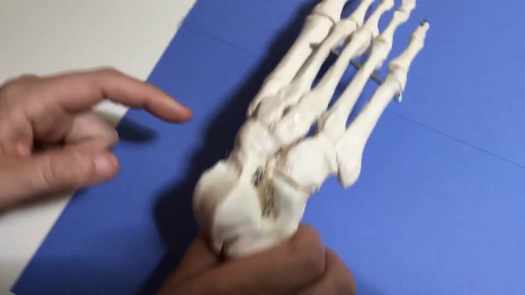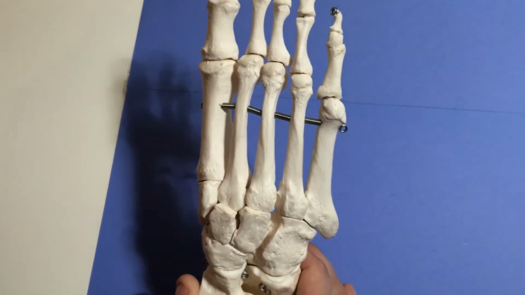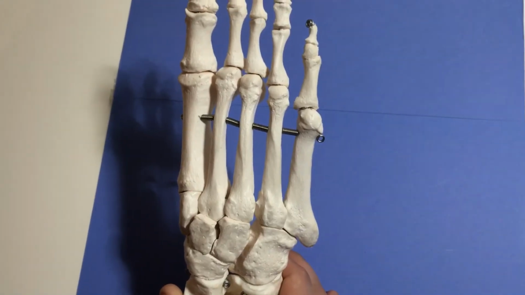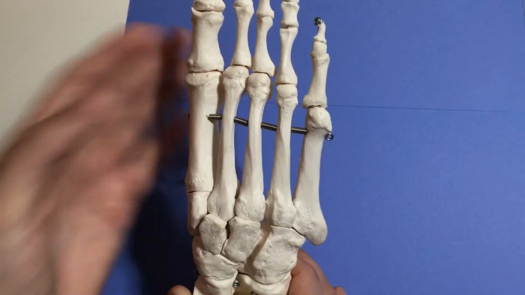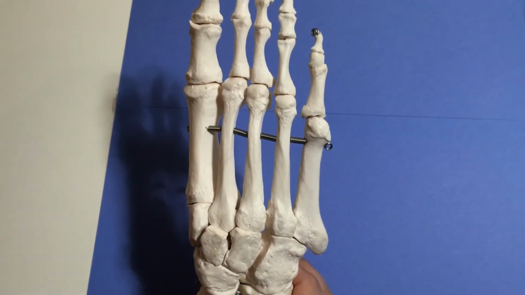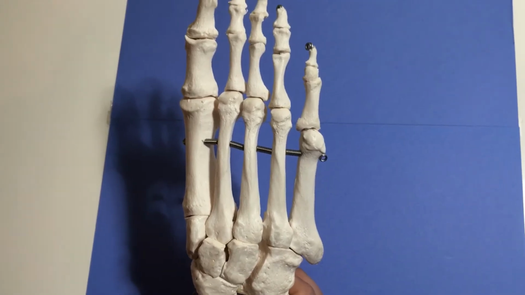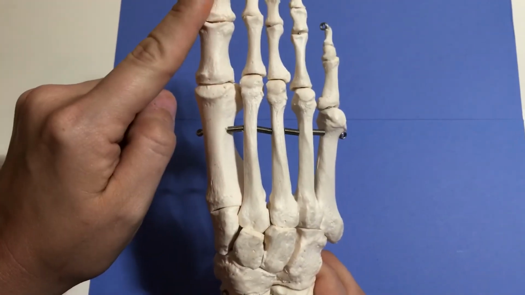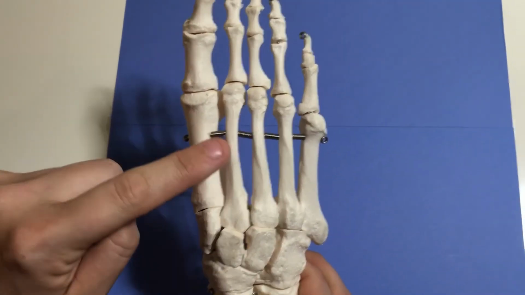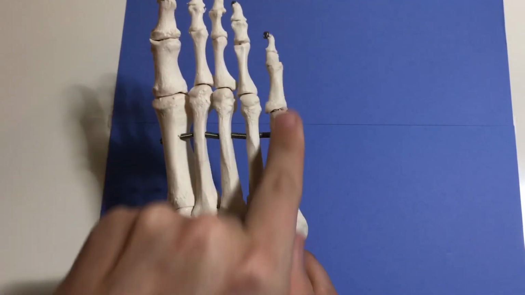Okay. Next are the metatarsals, and they're analogous to the metacarpals of the hands. The metacarpals make up the palm region, and these metatarsals make up the arch of the foot. Same thing with the metacarpals. You need to be able to identify number 1 through 5, and 1 leads to the great toe. So 1, 2, 3, 4, 5 being the pinky toe.